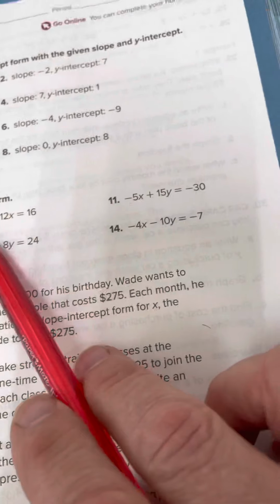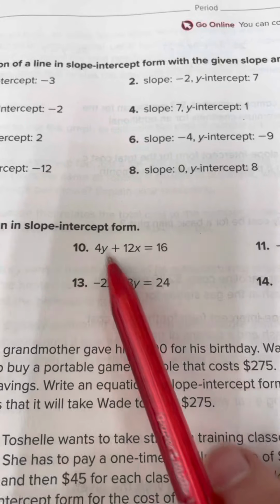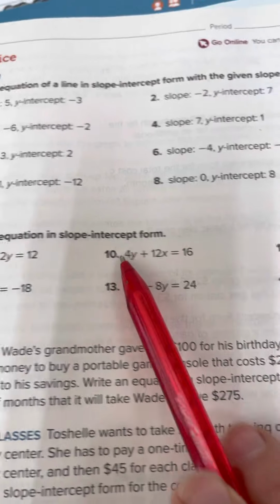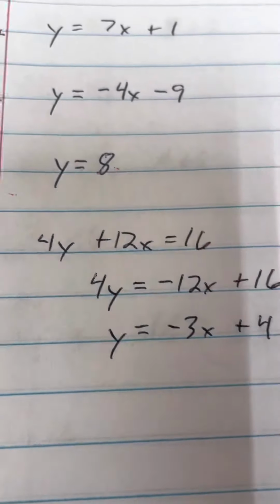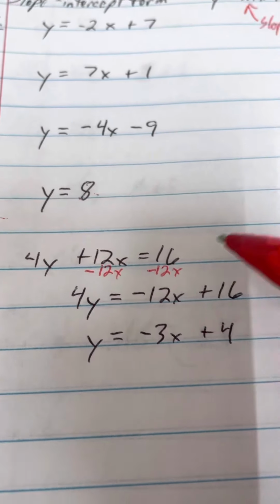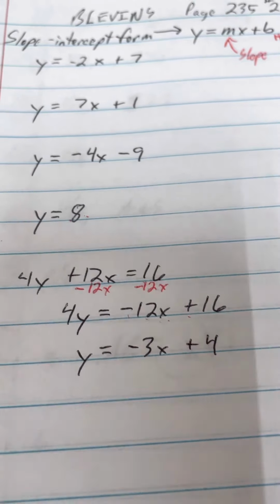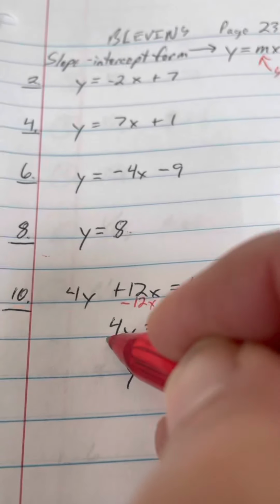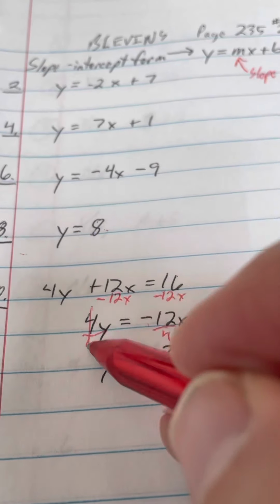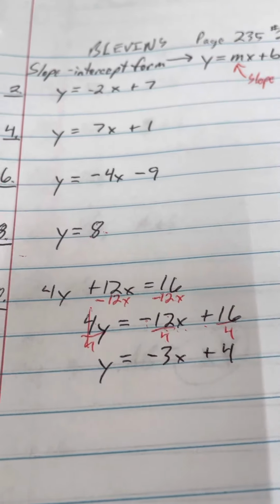For 9 through 14, but 10 through 14, because we're doing the even ones, we're to take these and get the y by itself on one side. That's slope-intercept form. So getting the y by itself on one side, I first subtract 12x from both sides. So I can't do 16 minus 12x. I just rewrite it negative 12x plus 16, because that 16 is positive. And then I divide by 4, divide by 4, divide by 4 to get y by itself. These cancel out. That's why I did it. Negative 12 divided by 4 is negative 3, and 16 divided by 4 is 4.